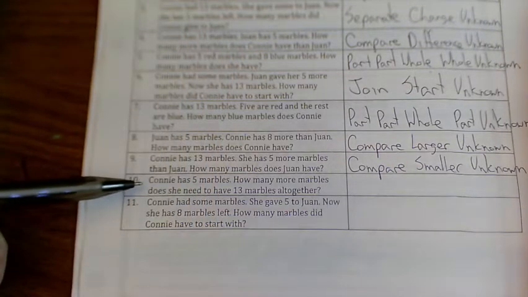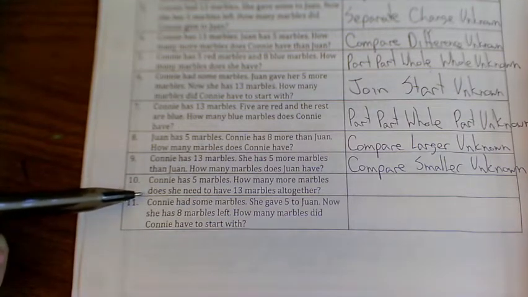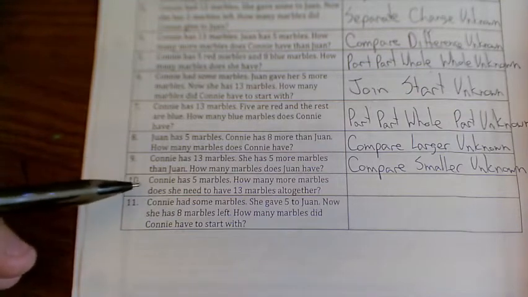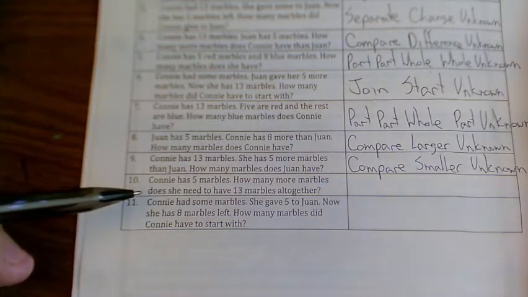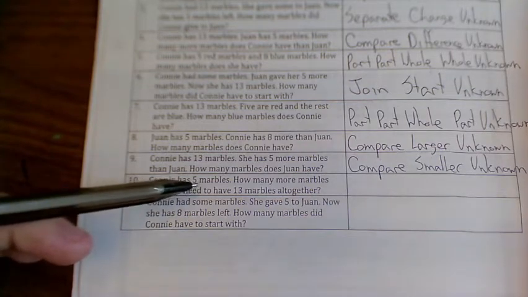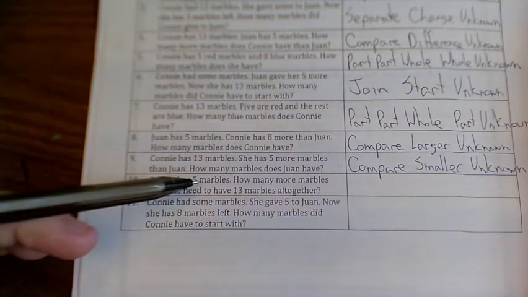Check that one off. Okay. Number 10, Connie has 5 marbles. How many more marbles does she need to have 13 altogether? So you may think that this is part whole because there's only one person. So I said that typically happens. But in this case, it wouldn't be part whole because we just have regular old marbles. So it's not like divided into two distinct parts.